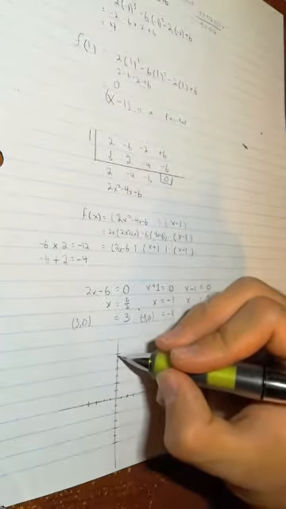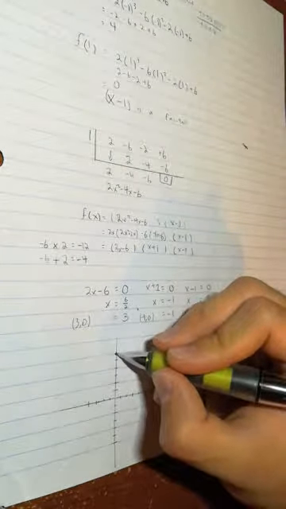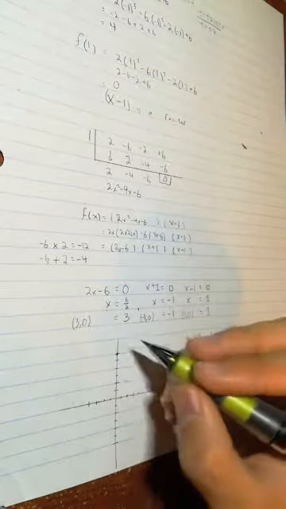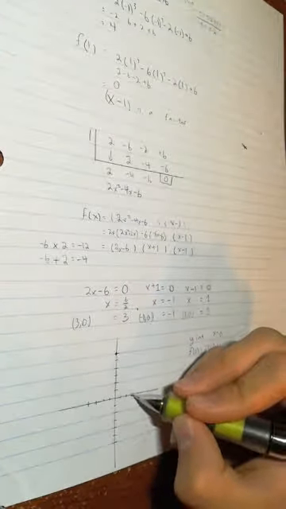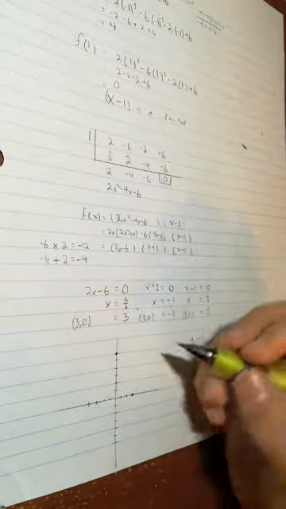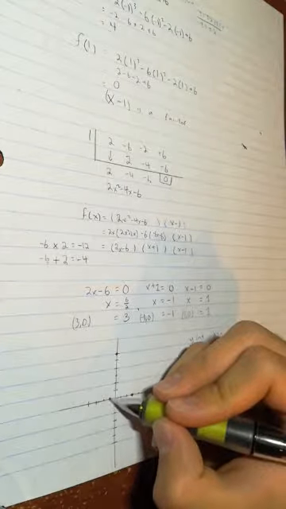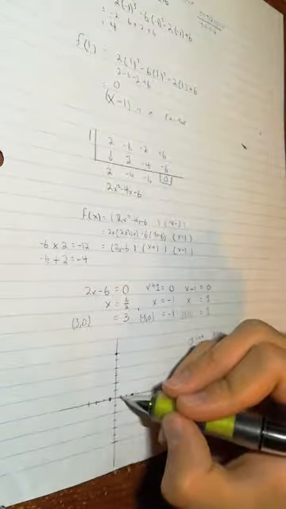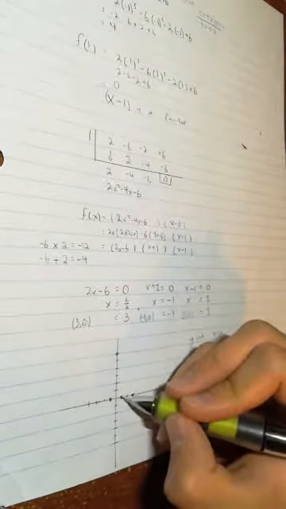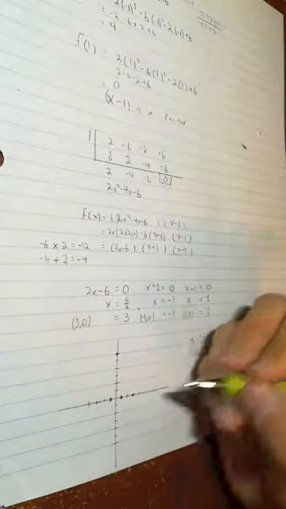Now we have 4 points that we can graph on the graph. One point goes on 0 and 6. Another point goes on negative 1, 0. Another goes on 3, 0. And the last point goes on 1, 0.